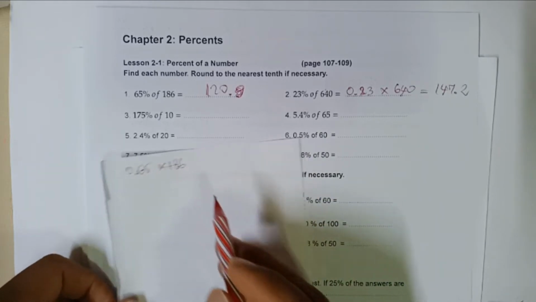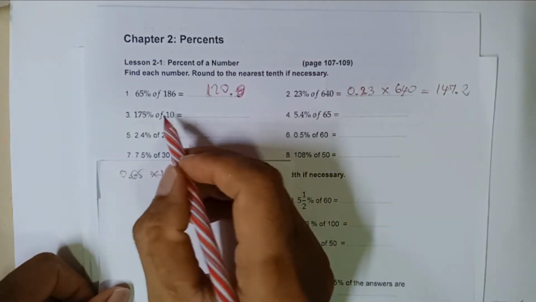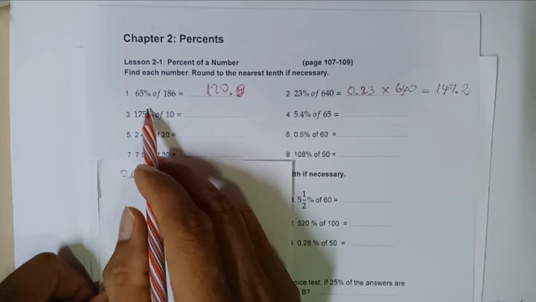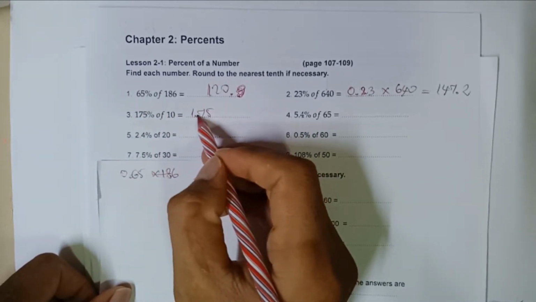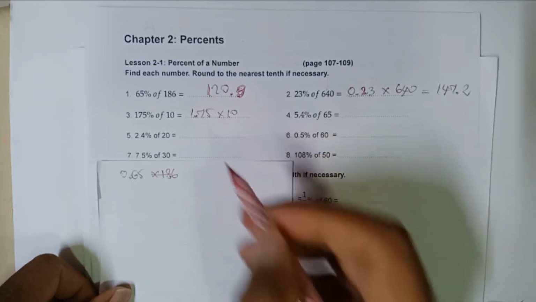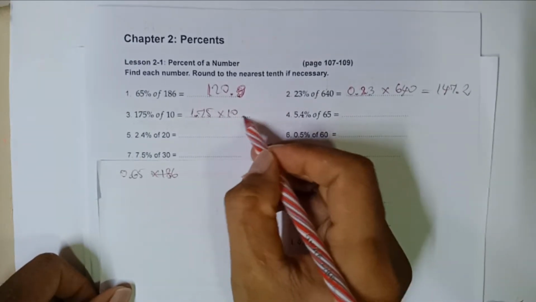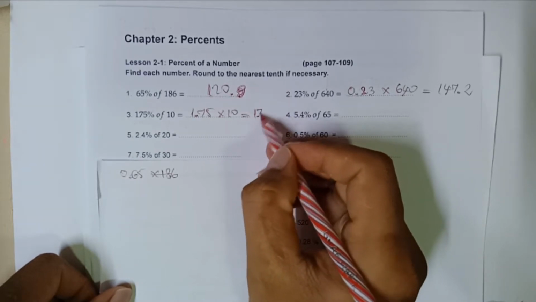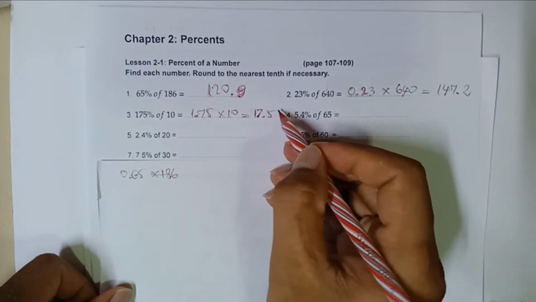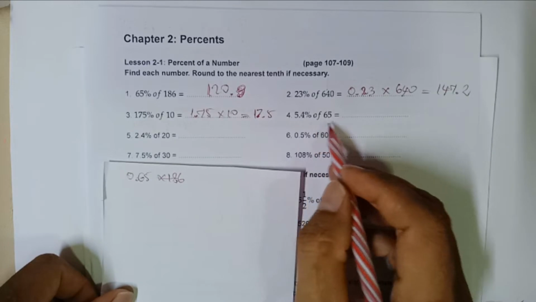And for number 3, when you convert this into decimal, I give you 1.75, and you multiply this by 10, this is equal to 17.5. And the rest of the numbers you do the same.